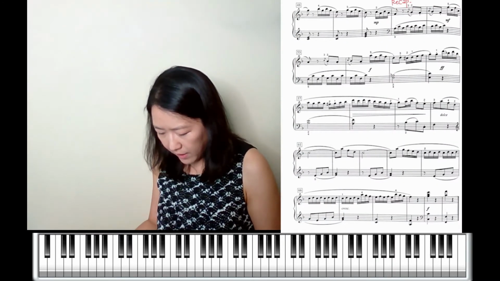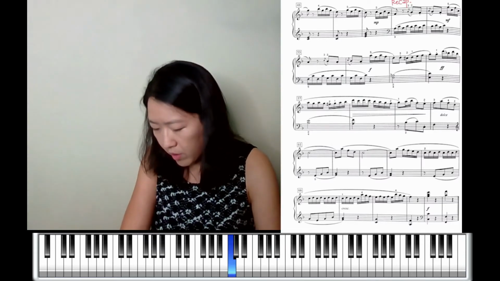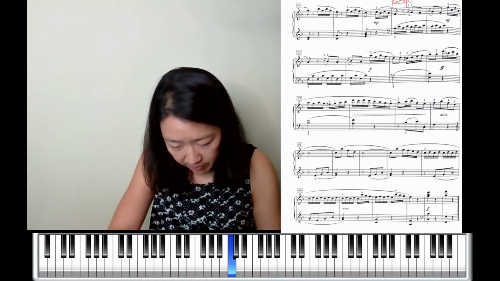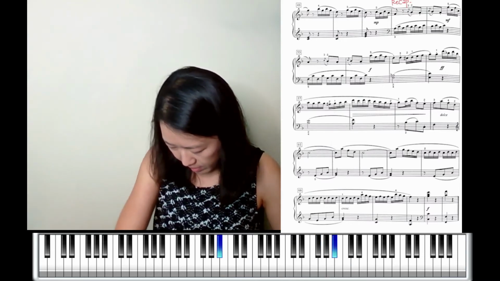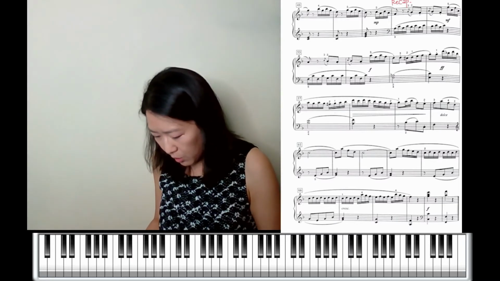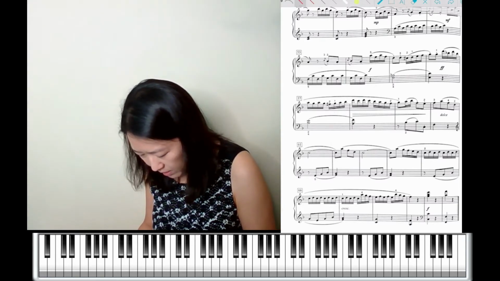And then to get an idea of, so recap is rather short. The second theme returns here. And that's where it would have ended at the end of Exposition. So this becomes the Coda. So the Coda starts at measure 60. And let's write it in. Coda.